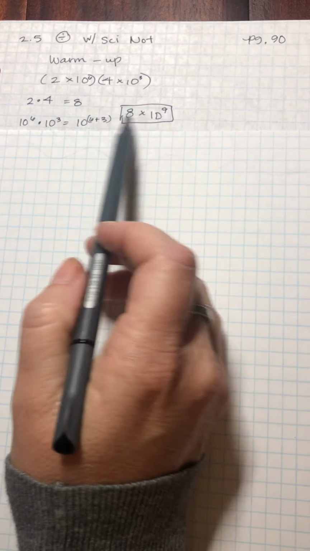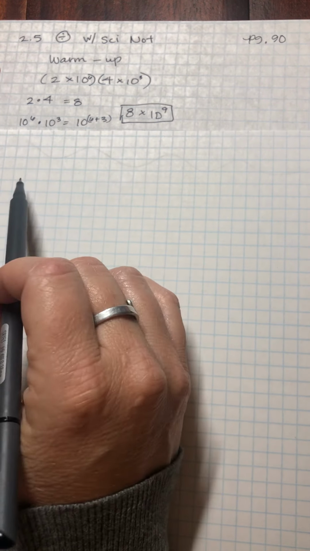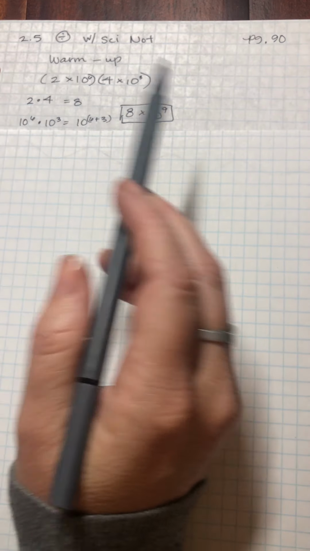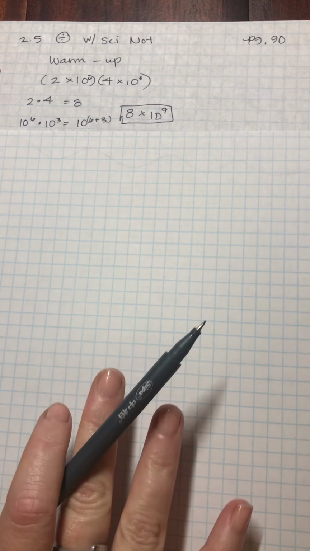And there's no need to change anything because 8 is between 1 and 9, right? It can't be 10, it can't be higher, to be in scientific notation.